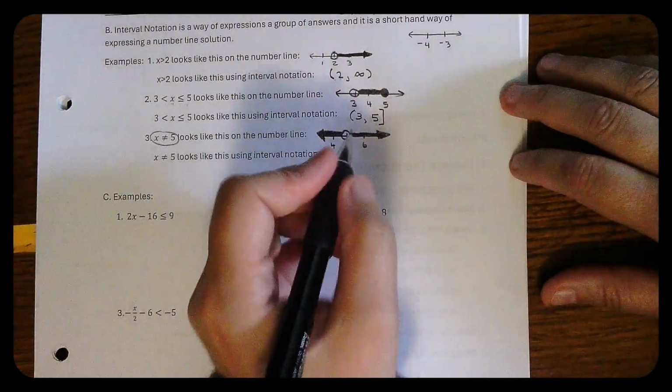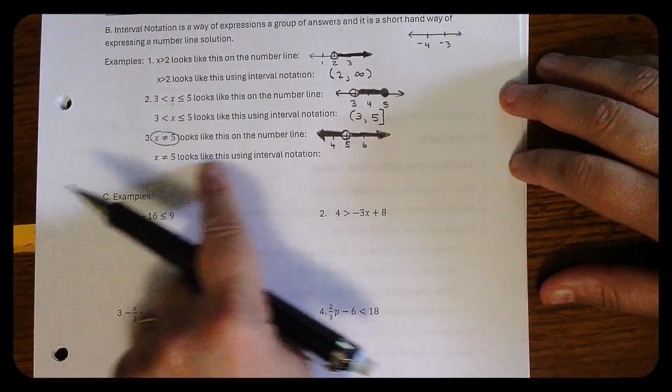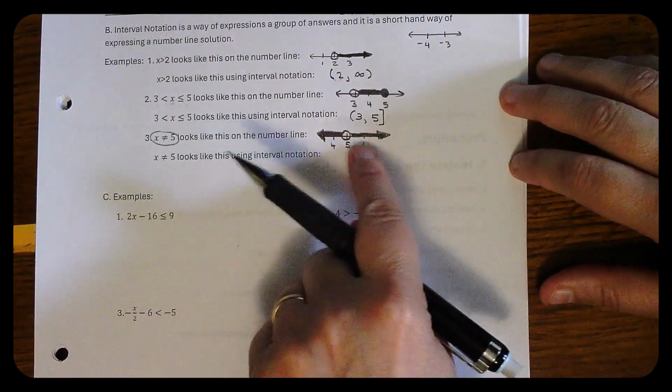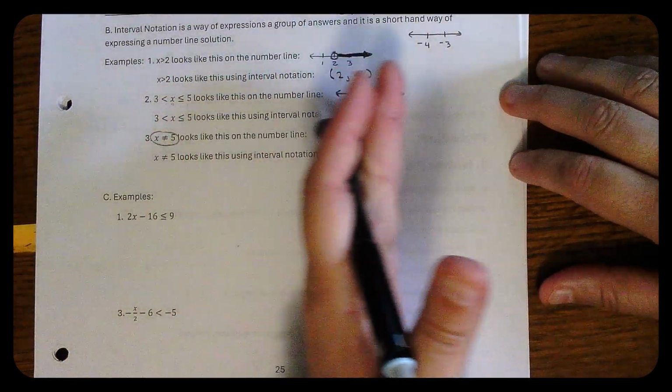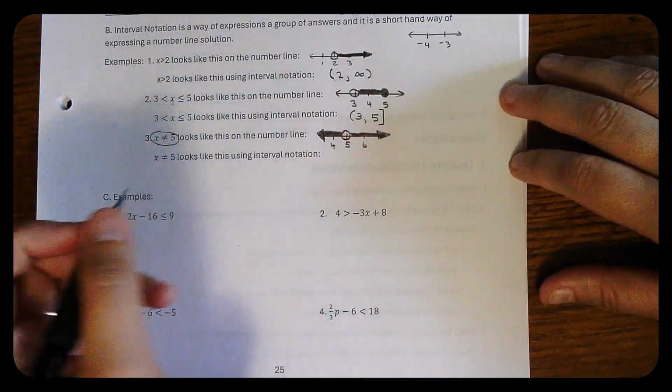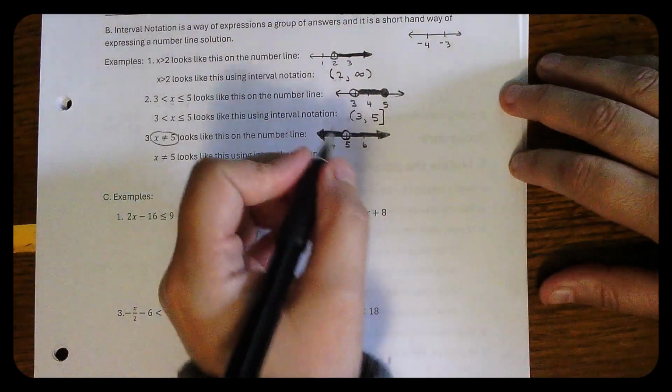So in interval notation, you always remember interval notation is a shorthand way of writing a number line. So you start from left to right. It has to always be left to right. It follows the way a number line does.